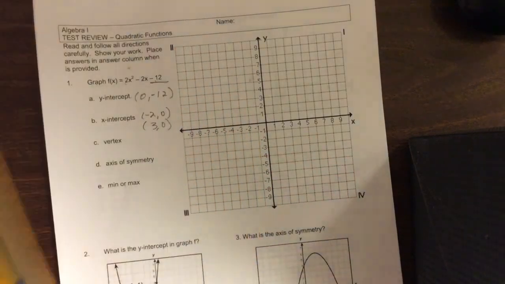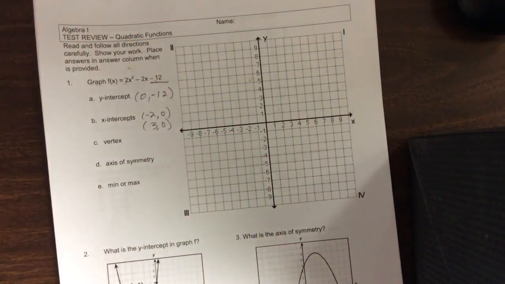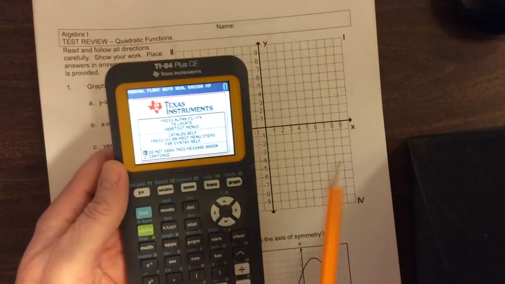Oh my goodness, this is in Spanish. Hold on. Let's see if this one works.